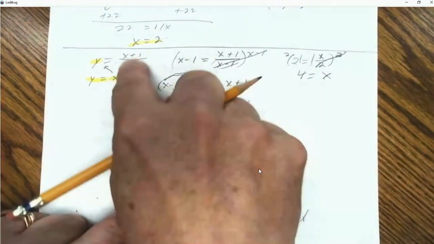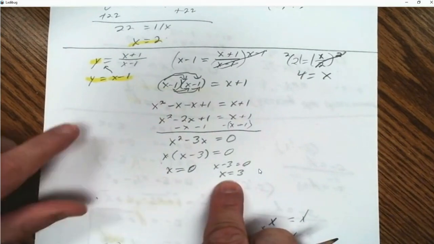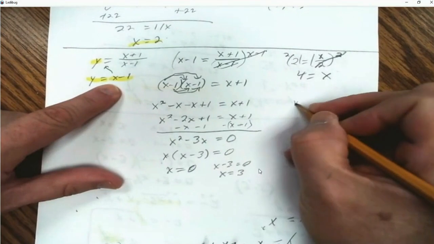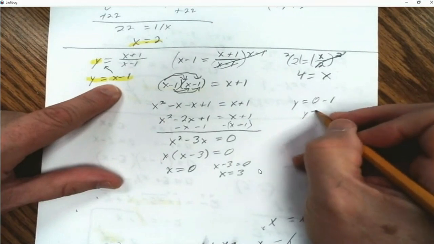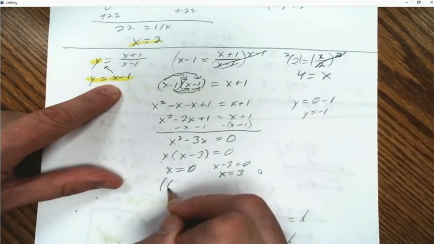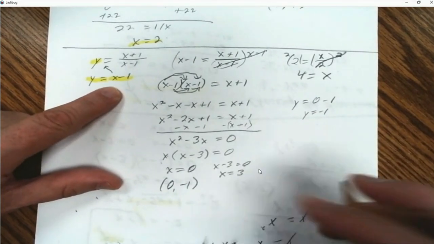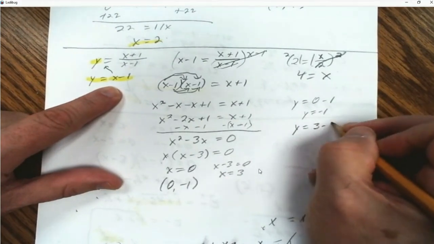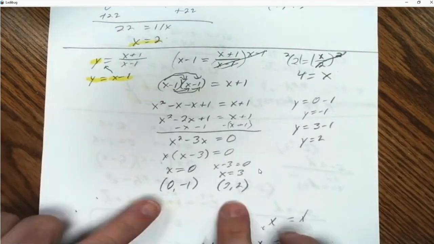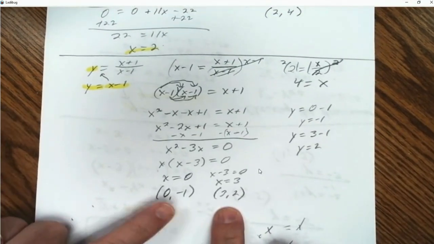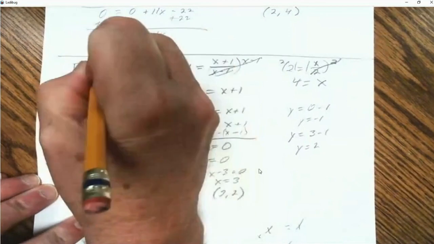This has two solutions. One when x is 0, one when x is 3. So if x equals 0, y equals 0 minus 1, y equals negative 1. So 0, negative 1 is one of our solutions. X equals 3, y equals 3 minus 1, y equals 2. So 3, 2 is one of our solutions. Two solutions for this one: 0, negative 1 and 3, 2. So let's graph both of these.